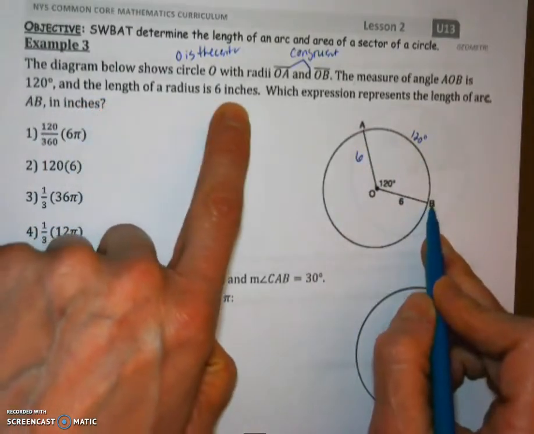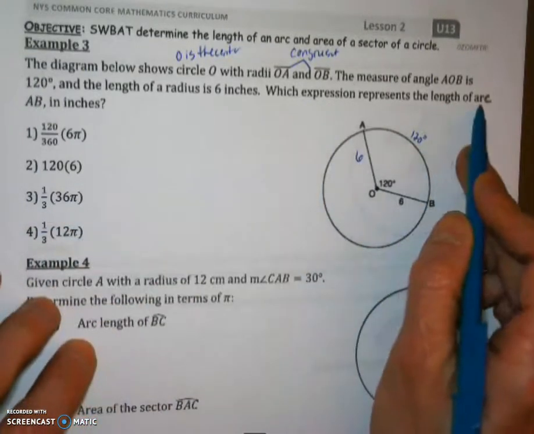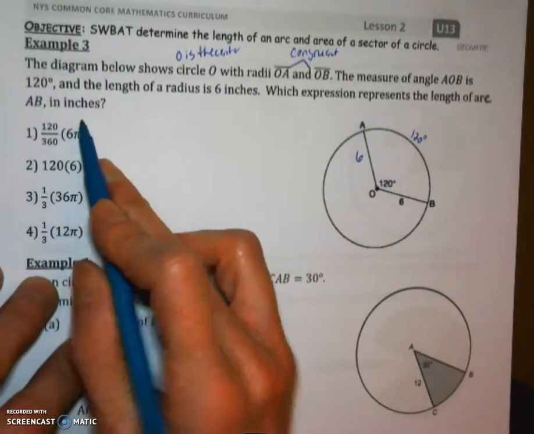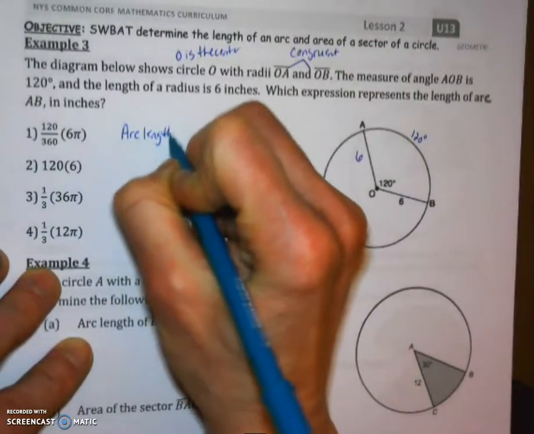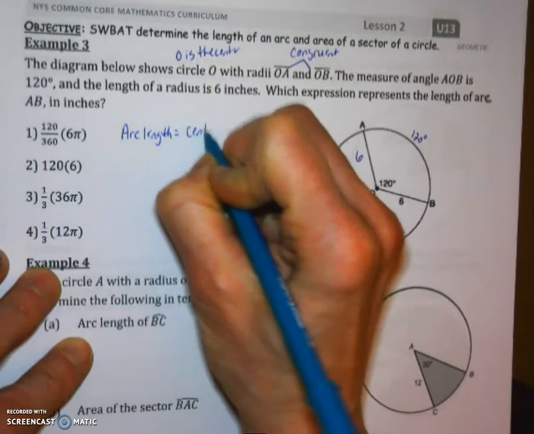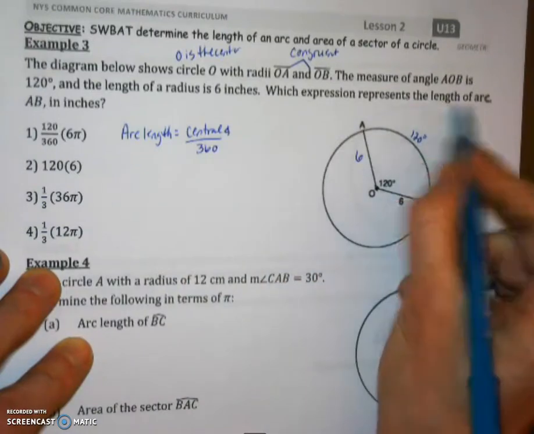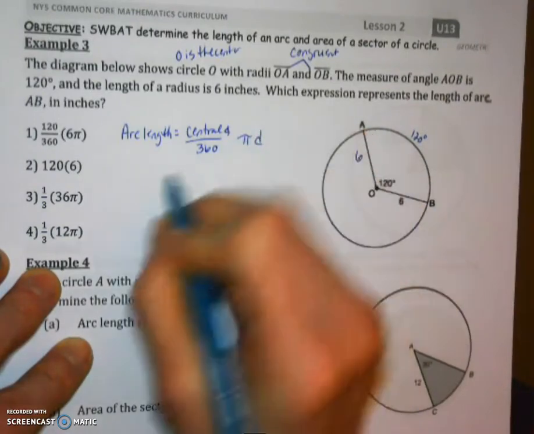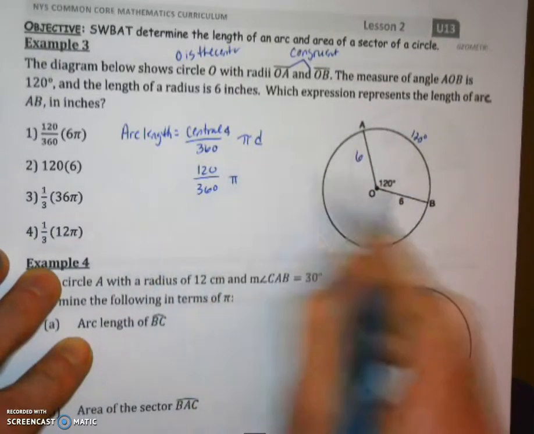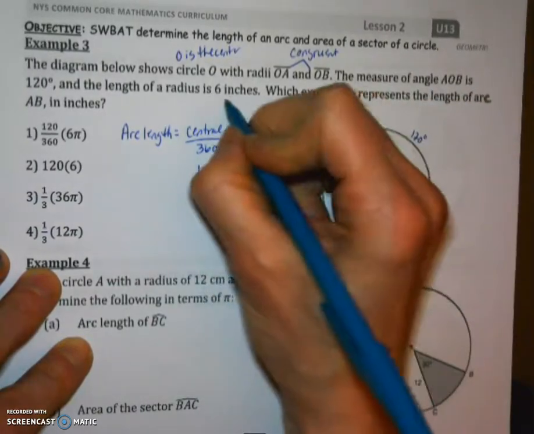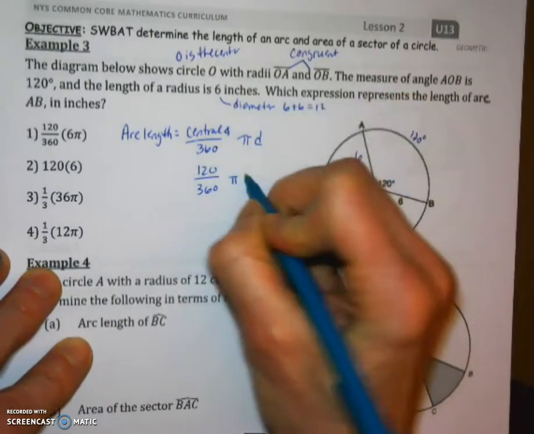The length of the radius is 6 inches, so therefore all the radii are 6 inches. Which expression represents the length of the arc AB in inches? So you're going to go back to that arc length formula. Arc length is equal to the measure of the central angle over 360. That's a fractional part of the circle. And in this case, we want the length of the arc, so we're talking about the circumference. So the central angle is 120 over 360. We're multiplying that by pi times the diameter. Well, if a radius is 6, then the diameter is going to be double that. 6 plus 6, which is 12.